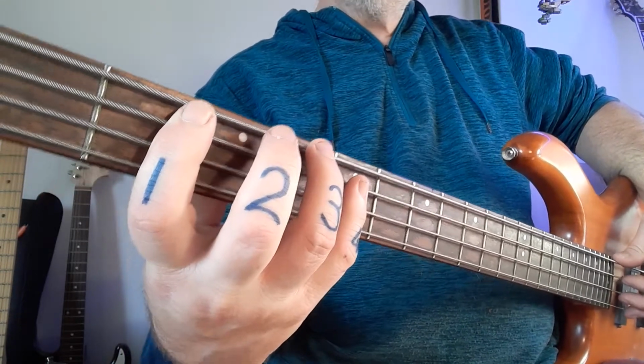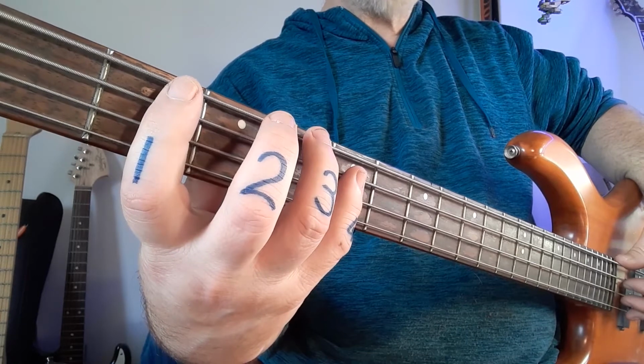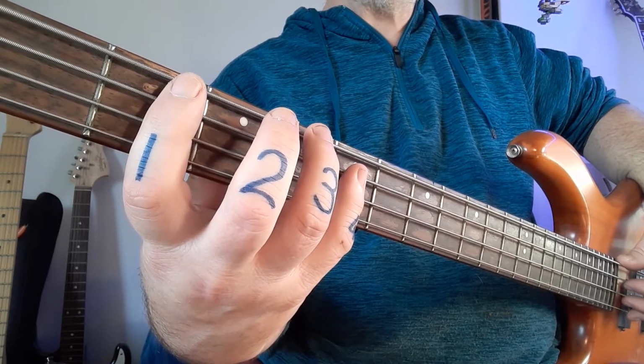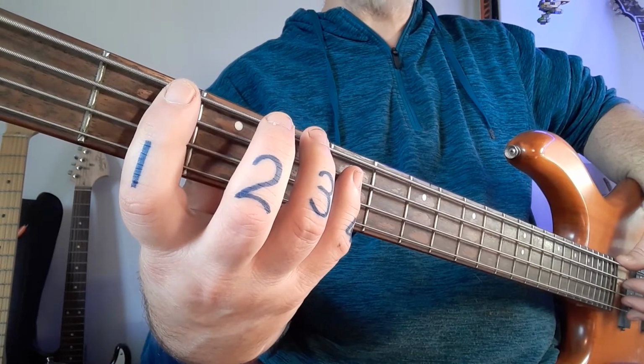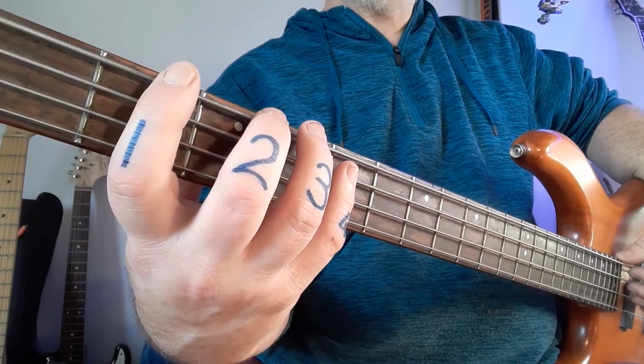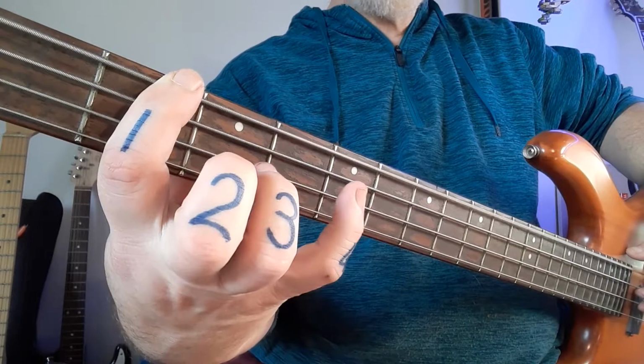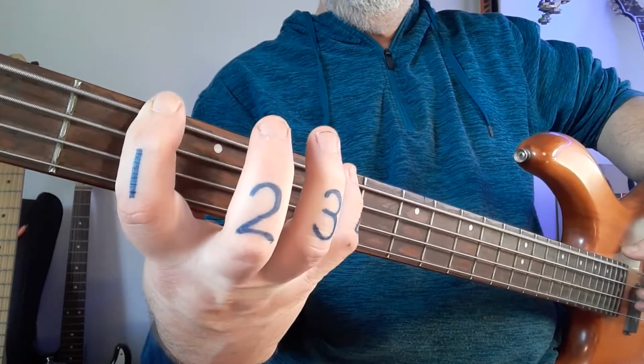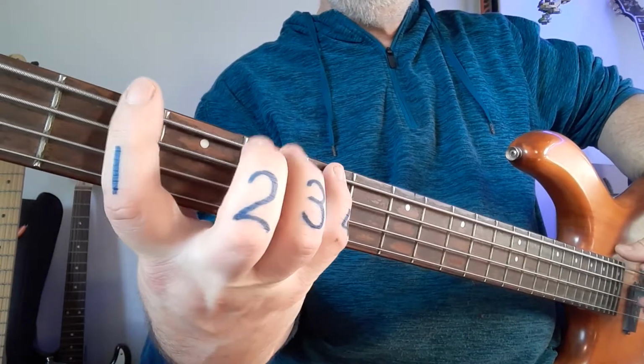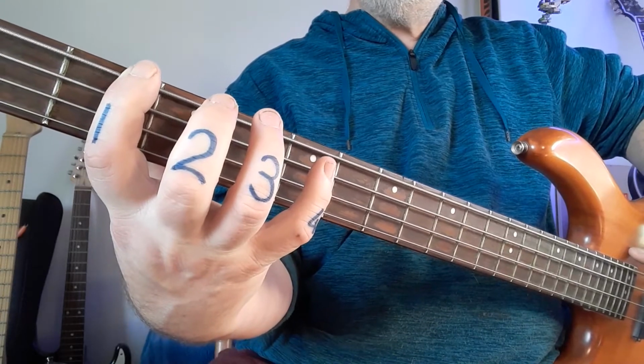And the same rule applies with the minor shape as with the major shape. The shape is constant, the shape doesn't change, but I need to know from where to play it. This is F sharp. F sharp minor. Notice the same finger movements, and my fingers are numbered for a reason.